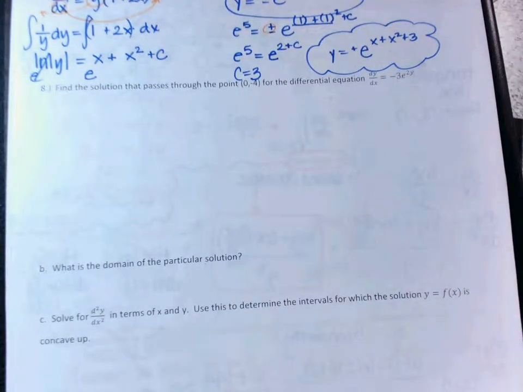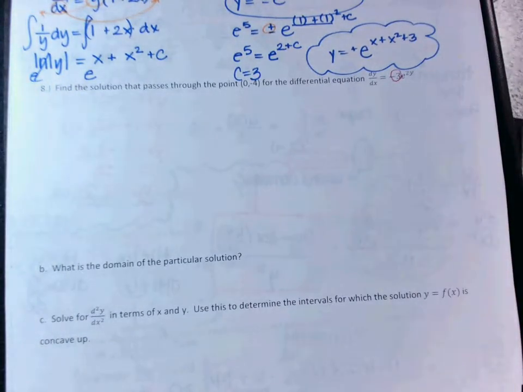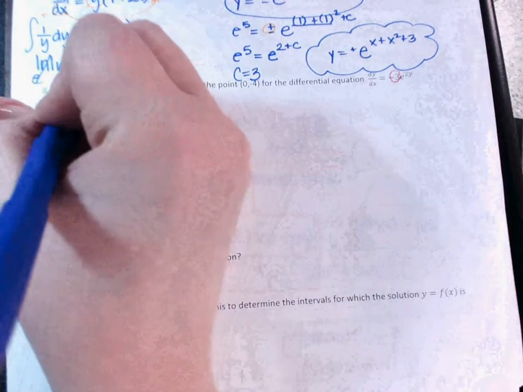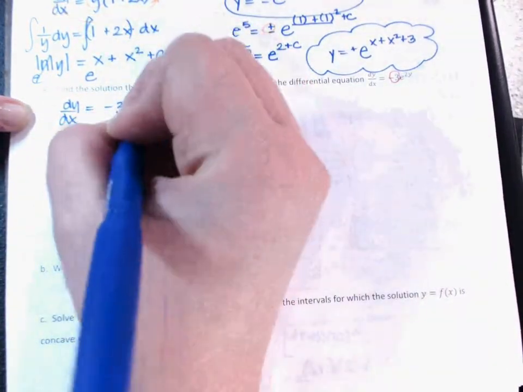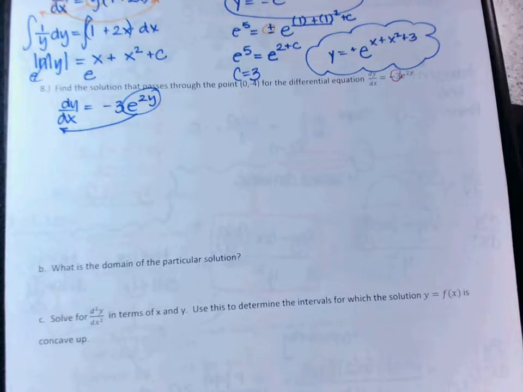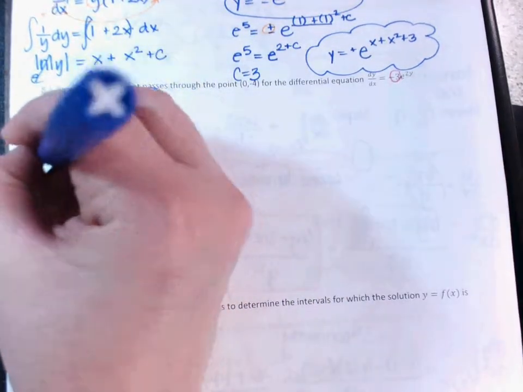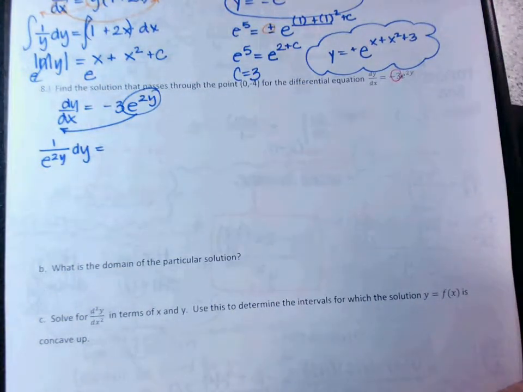All the other ones, when I separate, I've had x stuff and y stuff. For this one, you are going to pretend like the negative 3 is your representative for x. So when I separate, I'm going to do this. I have dy/dx, e to the 2y. I'm going to bring this across, and I'm going to leave the negative 3 on the x side. So instead of having an e to the 2y, I'm going to have a 1 over e to the 2y.